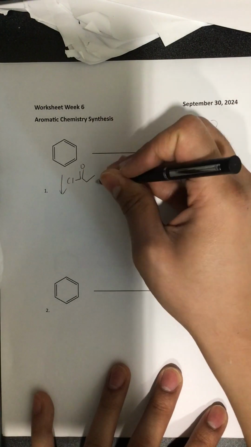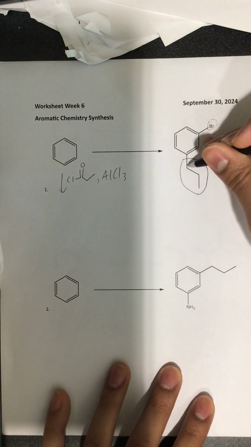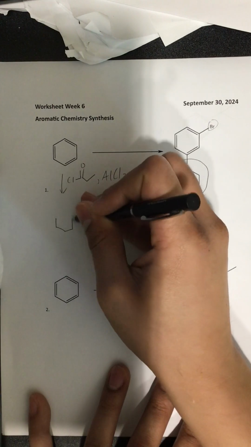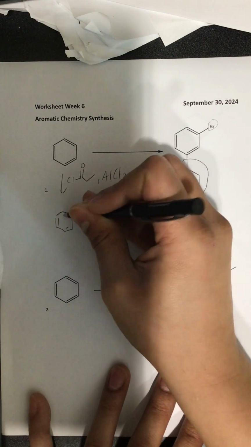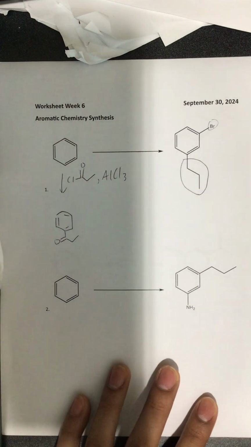And the reason why we need to do this is, one, if you want a straight chain like this, you have to do acylation. You can't do it with alkylation because you'll get a carbocation rearrangement. So we're going to get that acylation.